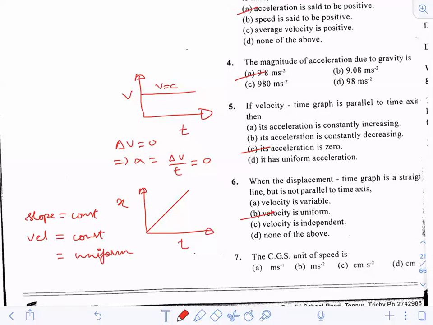Then 7th question. The CGS unit of speed is centimeter per second, not meter per second. They're asking me CGS. CGS, centimeter per second. This one. Not able to understand 6th sum.